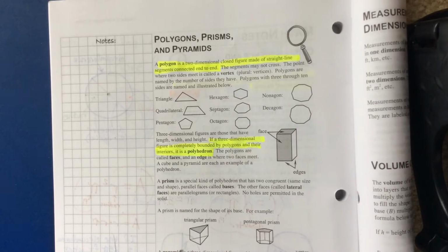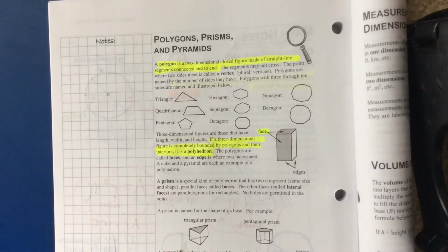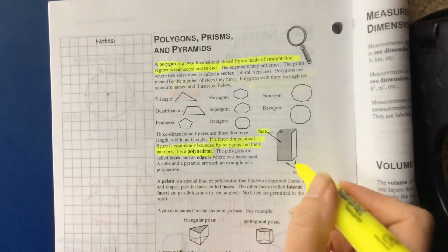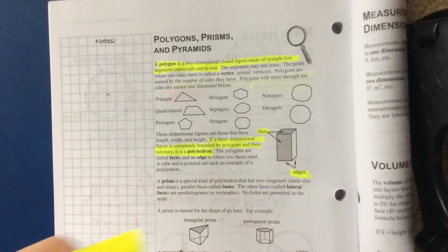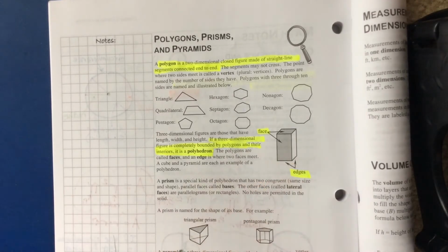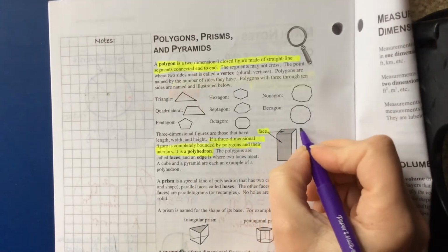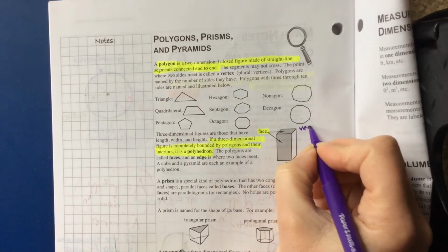In polyhedrons, we don't just talk about the sides of them. We talk about the faces. The faces are the flat sides. The edges are where two sides meet. So that line that is formed right there is called an edge. And then we also oftentimes refer to the vertex.